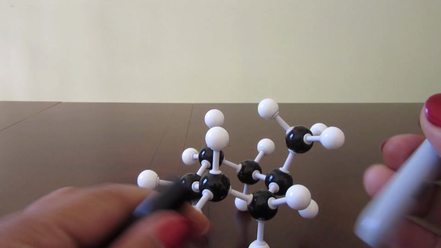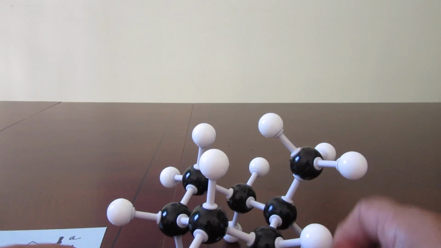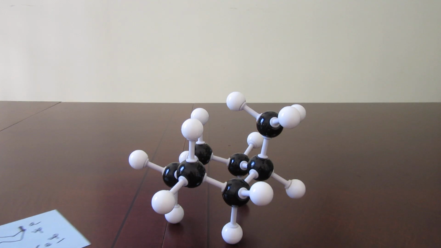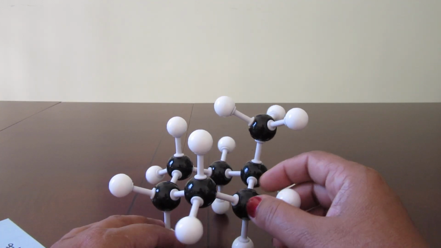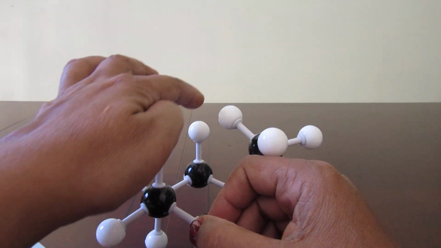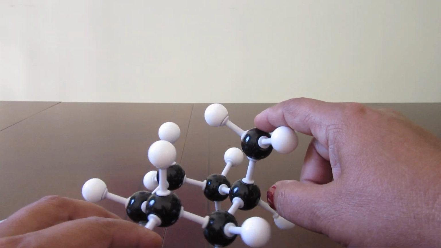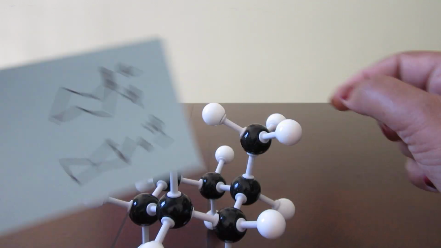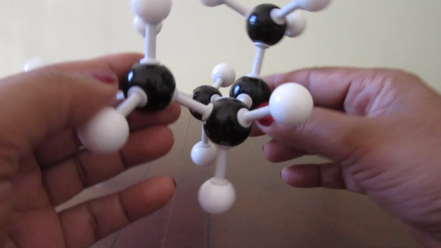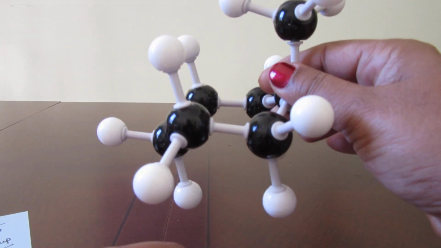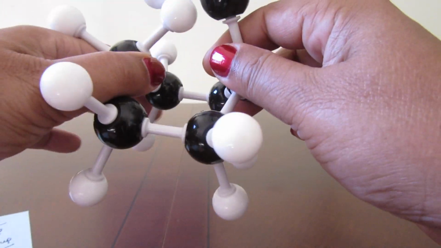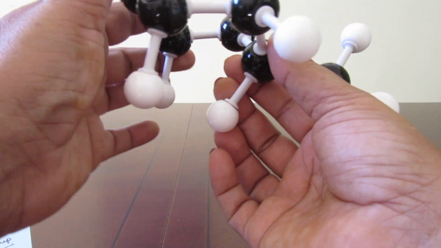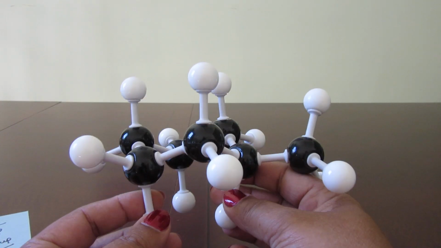So here is our structure. Right here you can see that the cyclohexane is standing very nicely on the 3 axial hydrogens. Here is the axial hydrogen, and I've put the methyl group on this top carbon, just like I showed you, right here on the top. This is the carbon with the methyl group. Now what we're going to do is flip. Flipping it takes it up here. That's the boat conformation, which we never study, and here is the other conformation. This is the other chair conformation.